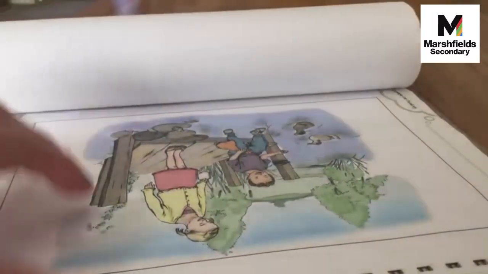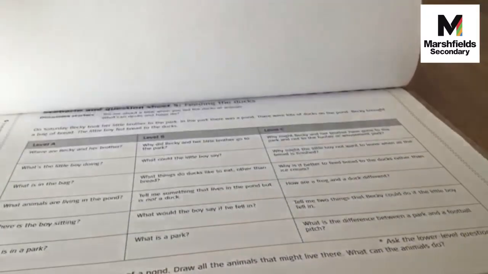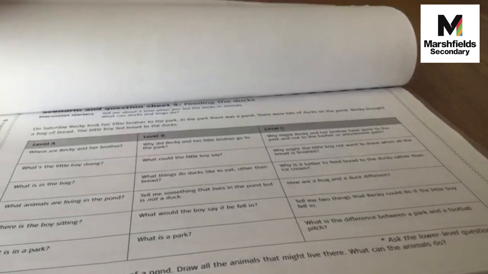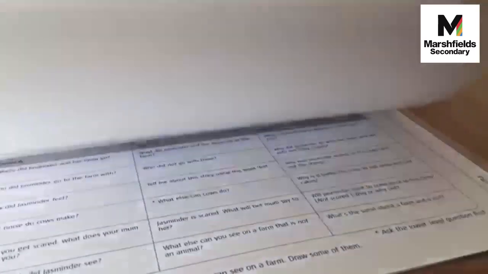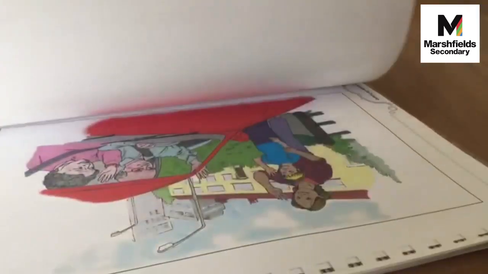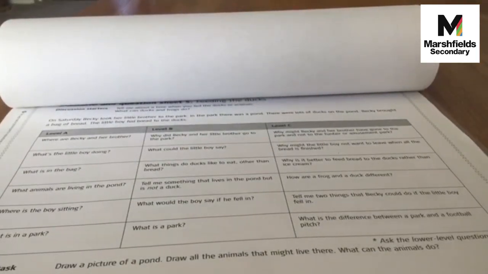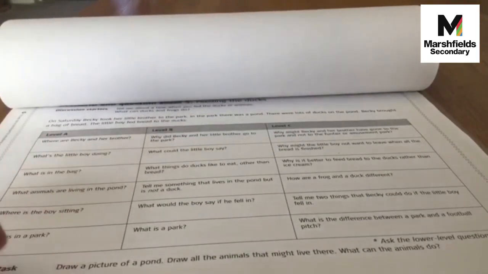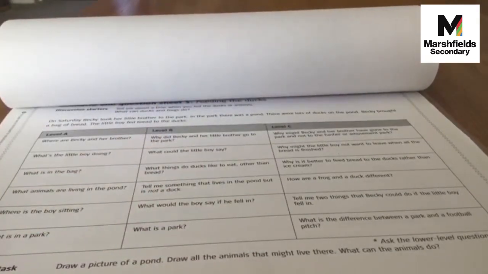There's also this one, which is a trip to the park. They're feeding the ducks. There's all sorts of different ones if you have a look in here. So as I say, each one comes with a little picture and a set of questions to go with it, where you just record the answers.